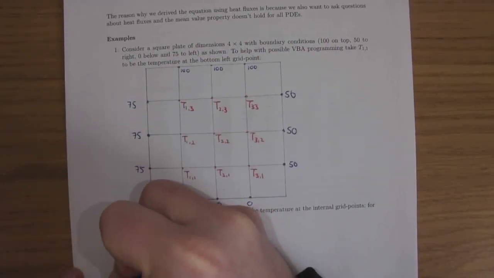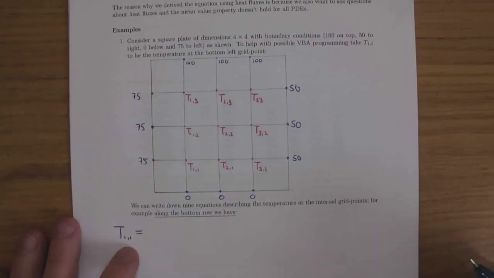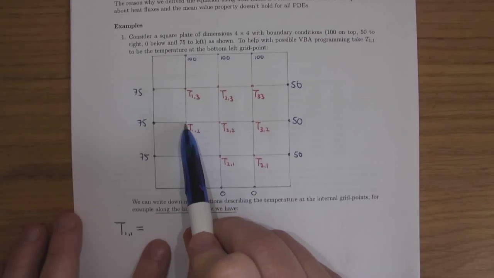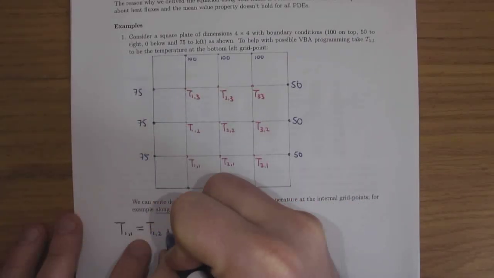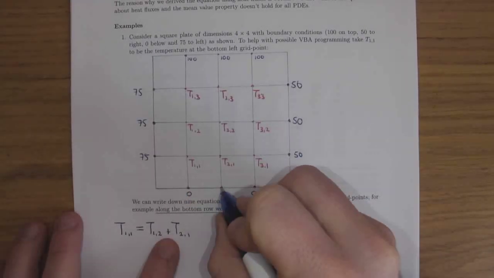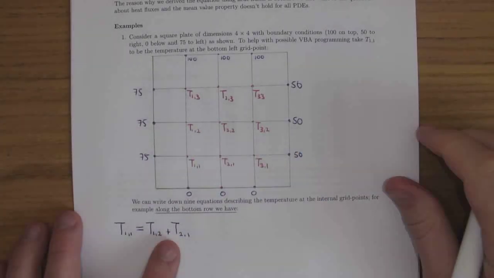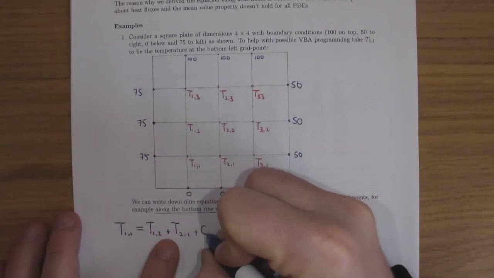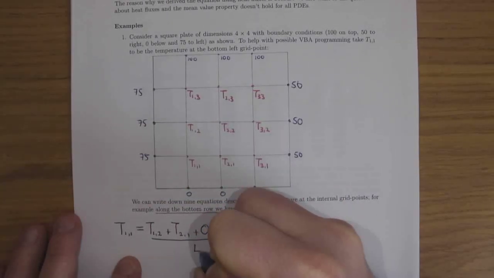The equation for temperature T11 will be the average of the 4 temperatures adjacent to T11. Going from 12 o'clock, we have T12 plus, at 3 o'clock, T21. The 0 is not included, only the ones that are adjacent in this sense. Plus 0 plus 75, divided by 4.